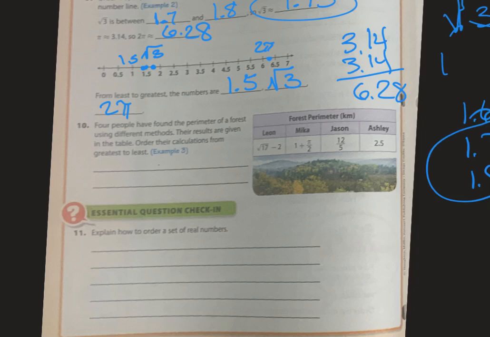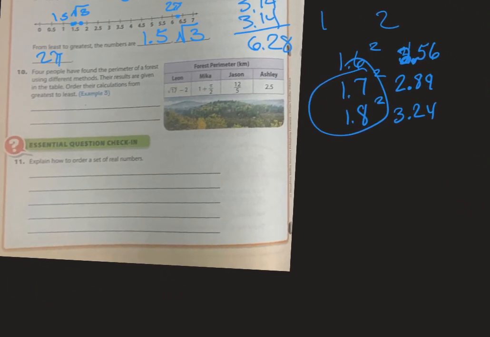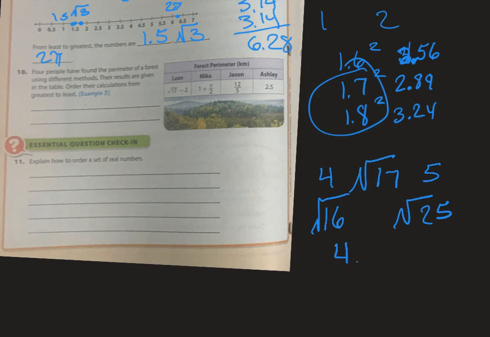Okay, the next one says 4 people have found the perimeter of a forest using different methods. Their results are given in the table. Order their calculations from greatest to least. Okay, so again, we got to estimate here. The square root of 17 falls between 16, right? And the square root of 25. So my answer is between 4 and 5, right? It's closer to the 4, so I'm going to say 4.1, 4.2, probably 4.3 at the highest.